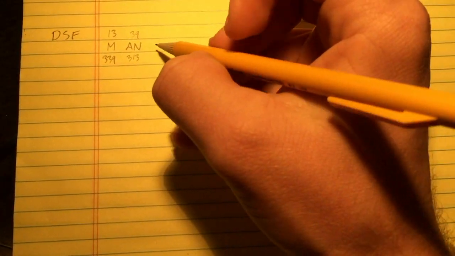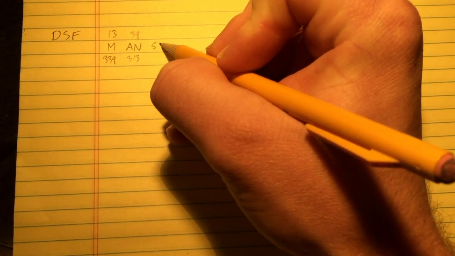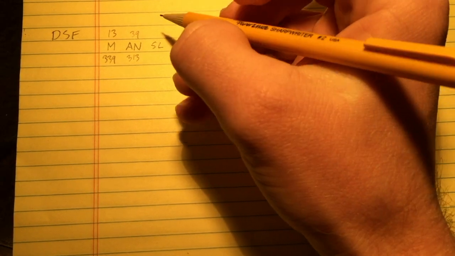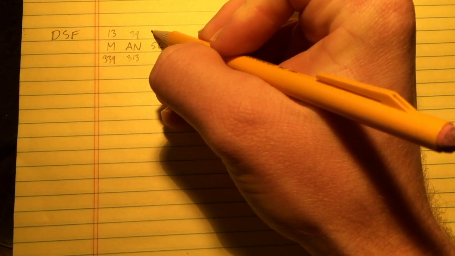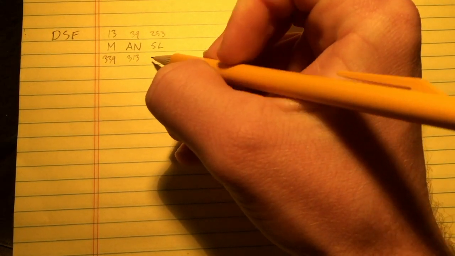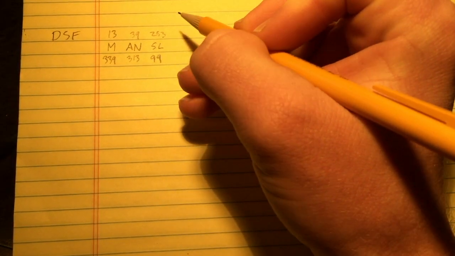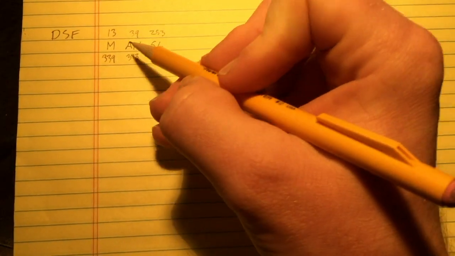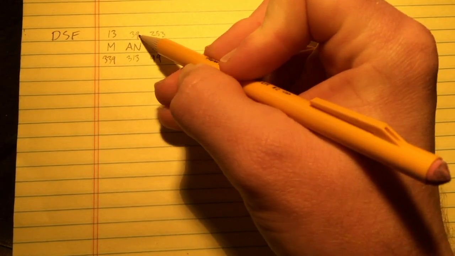So the next two letters that we remember pair up together in manslaughter are S and L, which has the value of 253 in the ordinal spelling and 99 in the reverse spelling. And remember, if this character was NA, it would have these same values.